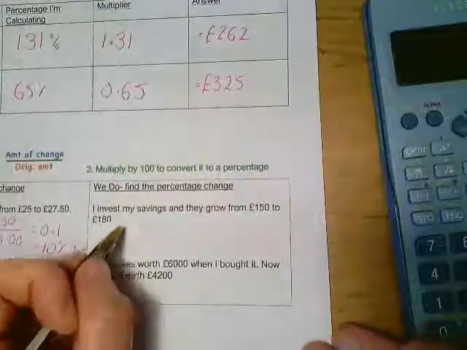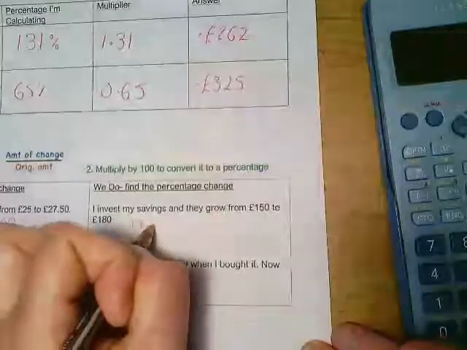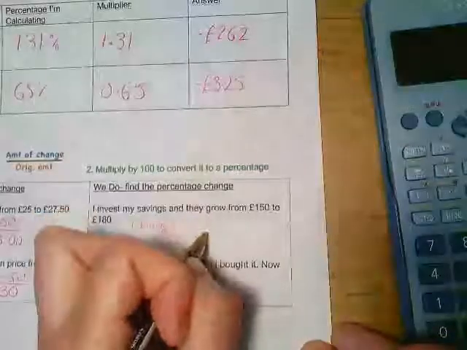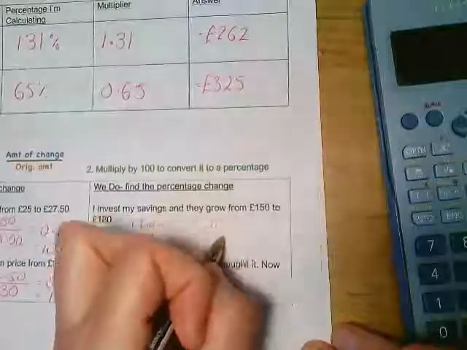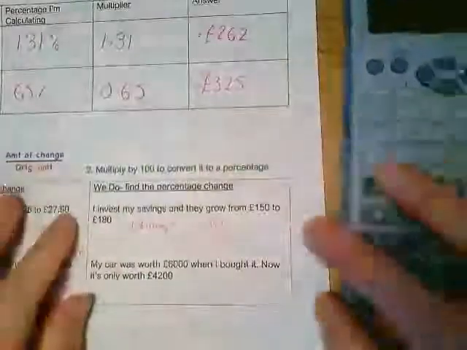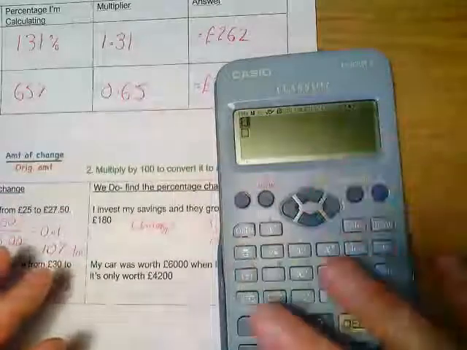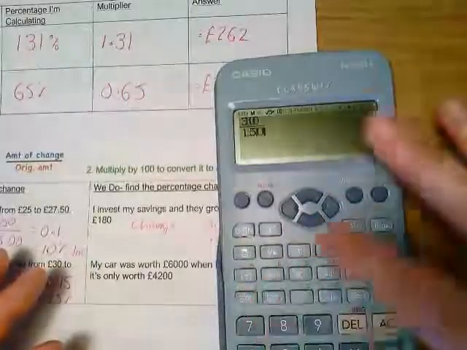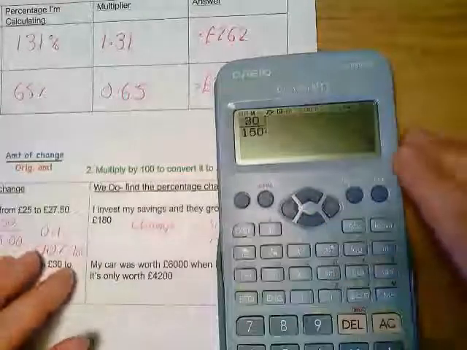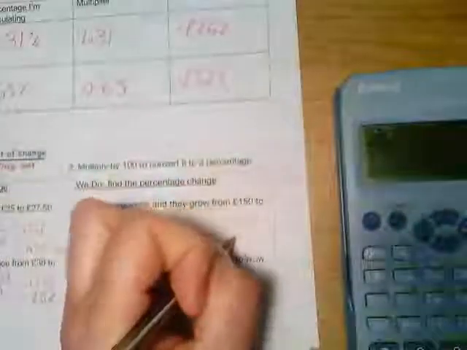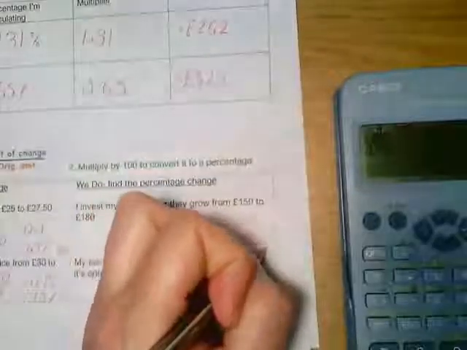Okay guys, so what was the change? It was £30. What was the original? 150. Did you put that into your calculator? 30 over 150. Did you change it to a decimal and then to a percentage? So it's a 20% increase.